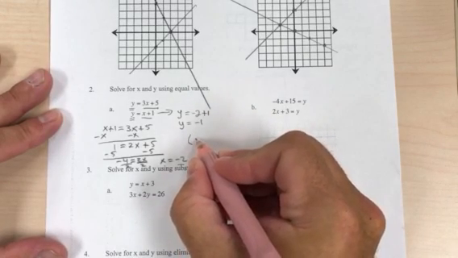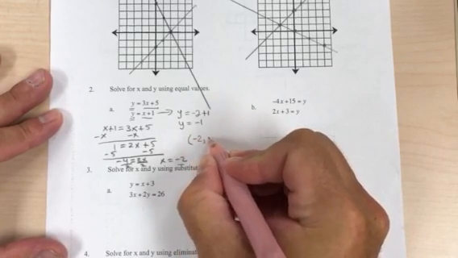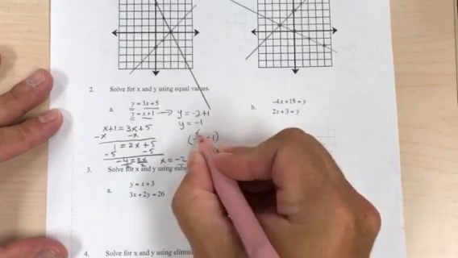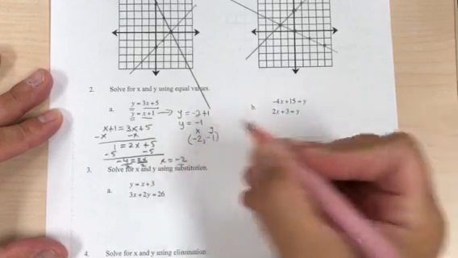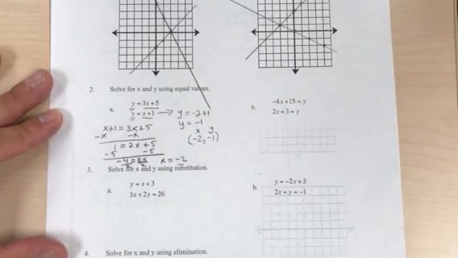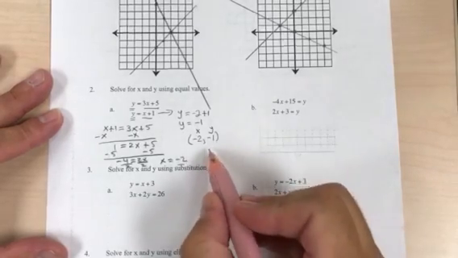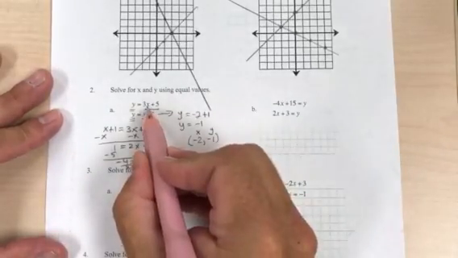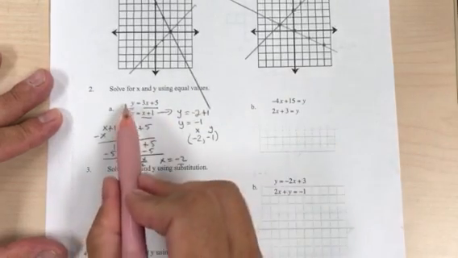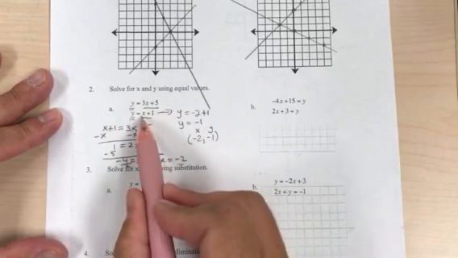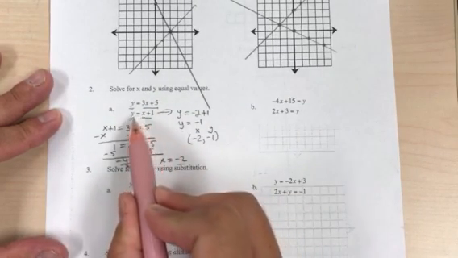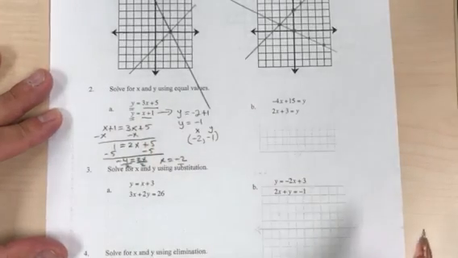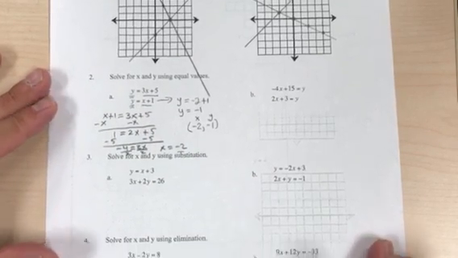So that would be -2, -1. Because remember, the x value always goes first, and the y value always goes second. Now, a quick note here. When we solve systems of equations, what that means is if I put a -2 in for x, my answer is going to be -1 here, and if I put a -2 in for x here, my answer for y is going to be -1. So it's a solution to both of those equations.